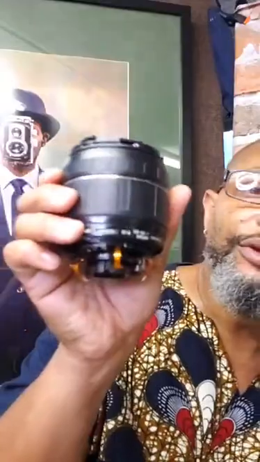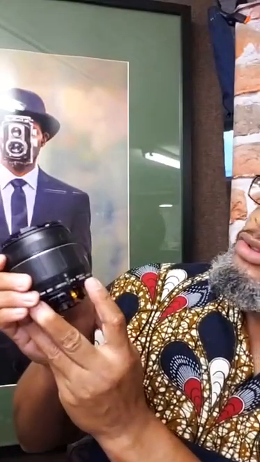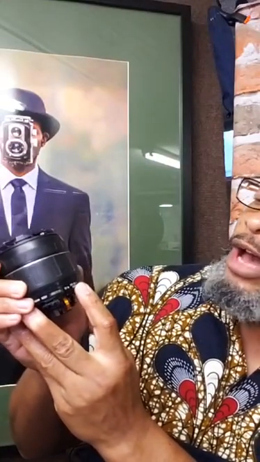So this is my Tamron lens, and I really love it. But as you can see here, it is 3.5 dash 6.3, and this was a 28 to 300.